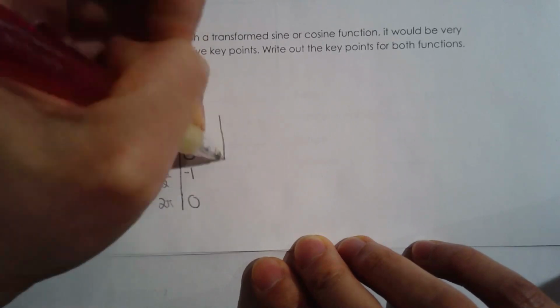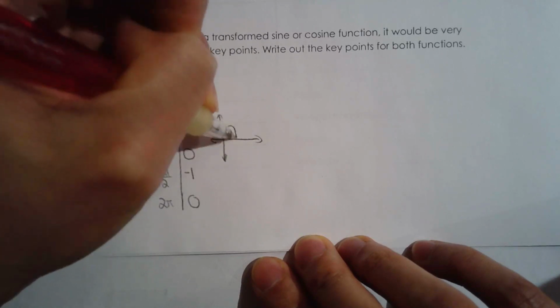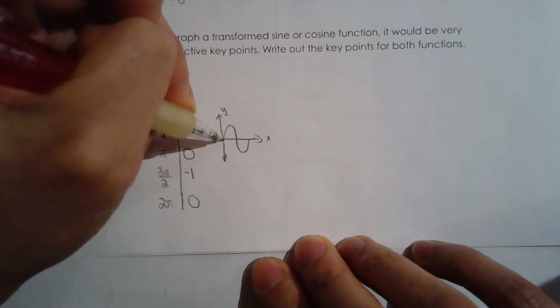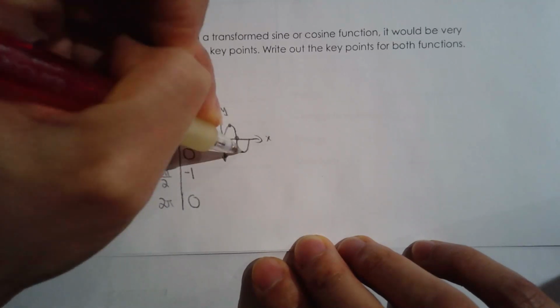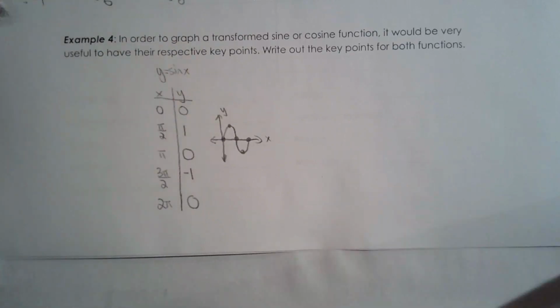Okay, so I'll even draw it out, very quick sketch. You need to know that is sine. So those are 5 points right there. Knowing this basic shape for the sine function will help you tremendously when you graph.